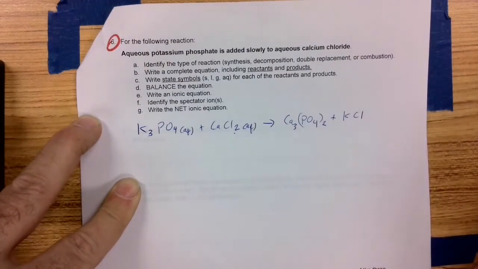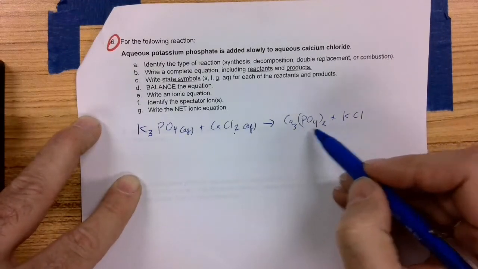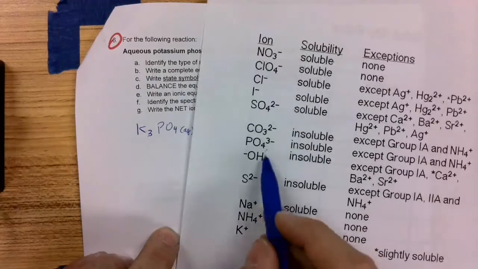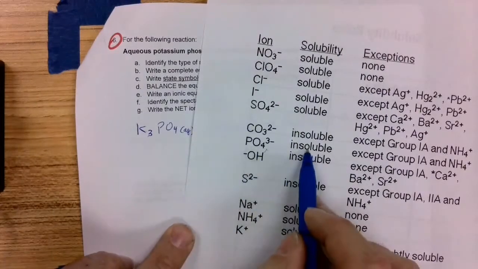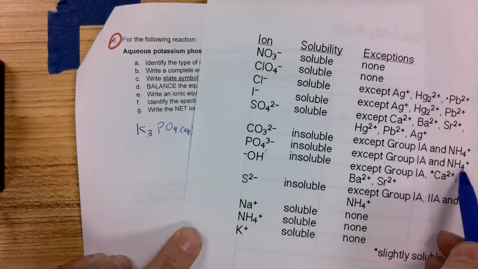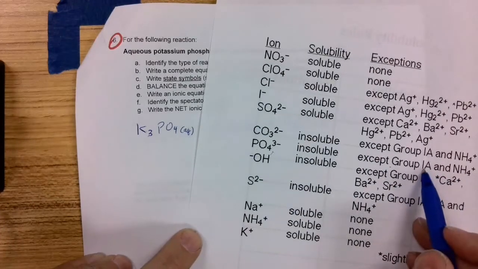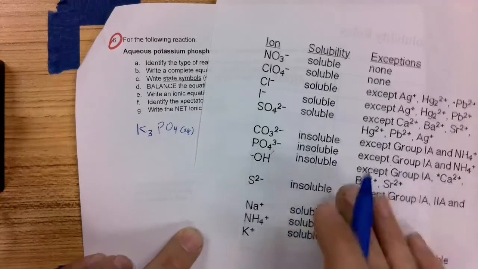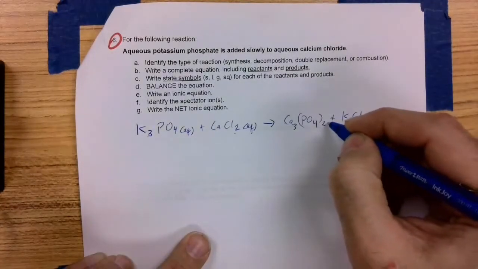And now we want to ask ourselves if these guys are soluble or not. Looking at the rule for phosphates, most phosphates are insoluble. The exceptions are group 1A and ammonium. Calcium's a group 2A, not a group 1A. Calcium doesn't qualify as an exception. This will be insoluble or solid.